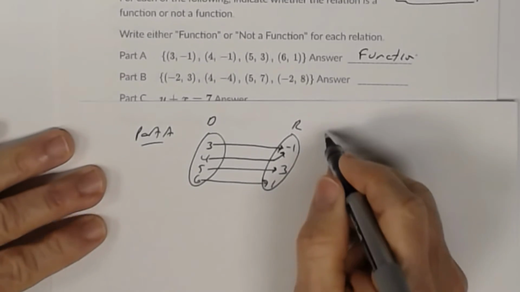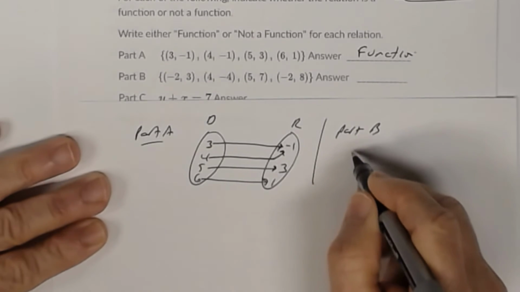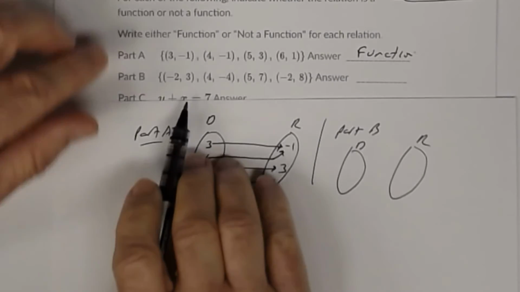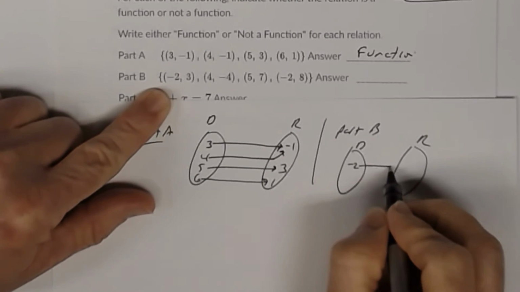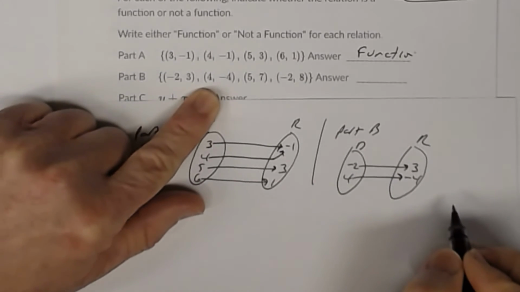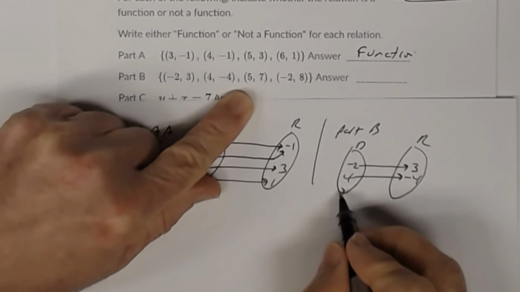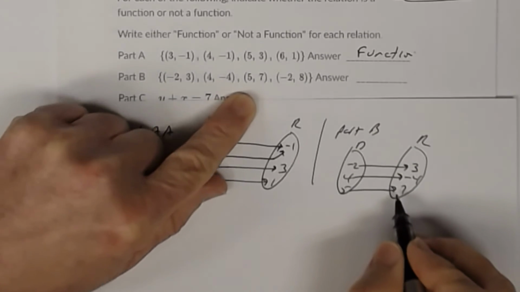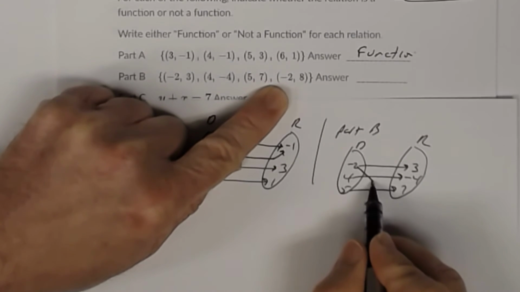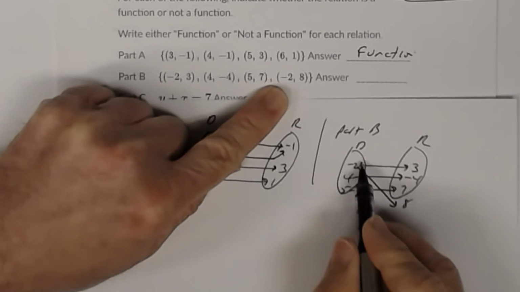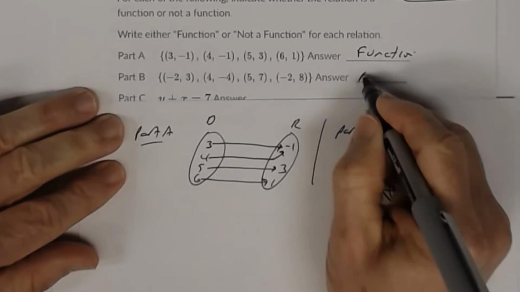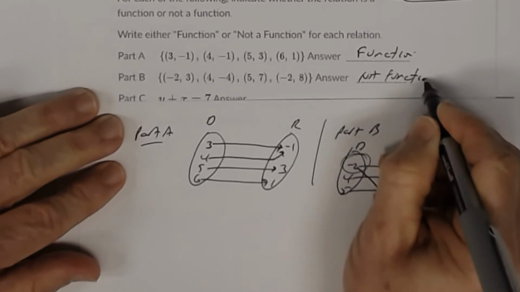In part B, so this is part B, using the same idea, domain, range. So when x is negative 2, my y coordinate is 3. When x is 4, my y coordinate is negative 4, so far we're okay. That's a function. When x is 5, my y value is 7. But here's a problem. Again, only write it once. When x is negative 2, I have another y coordinate, which is 8. So when x is negative 2, there are two different y coordinates. So that's not a function anymore. So that's not a function.